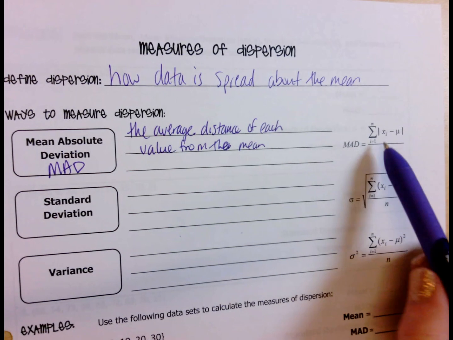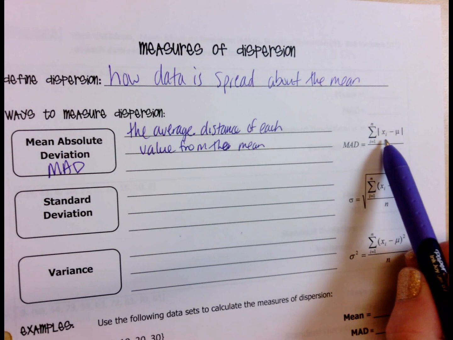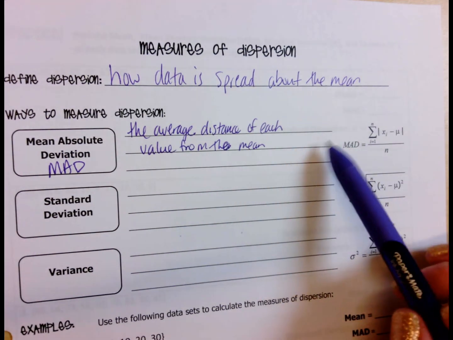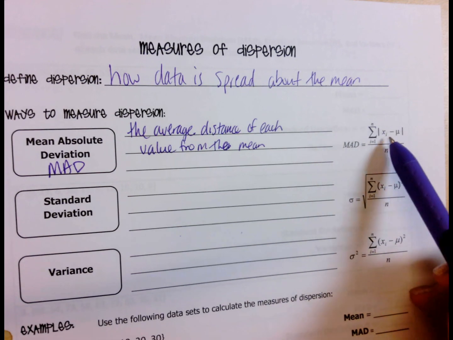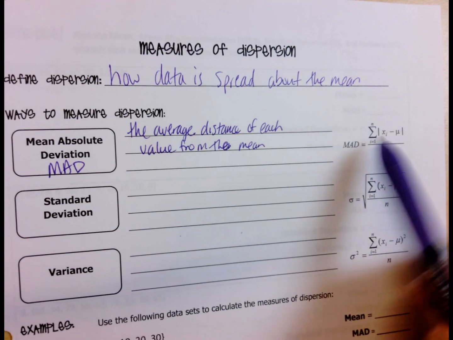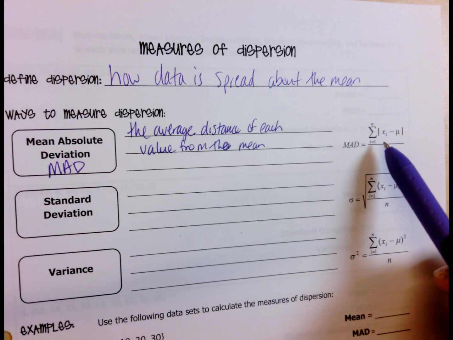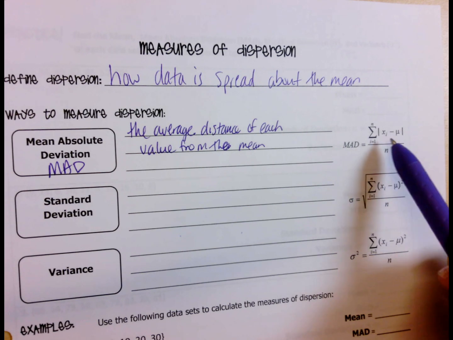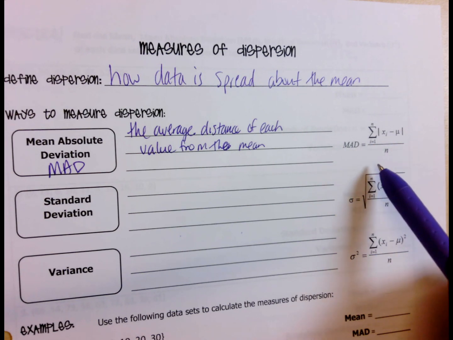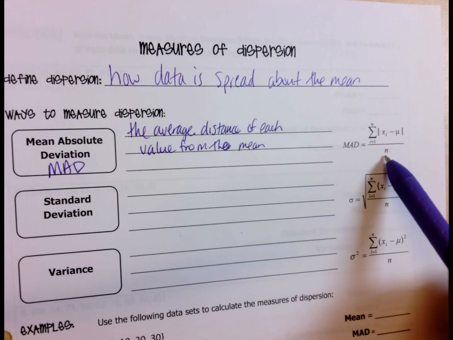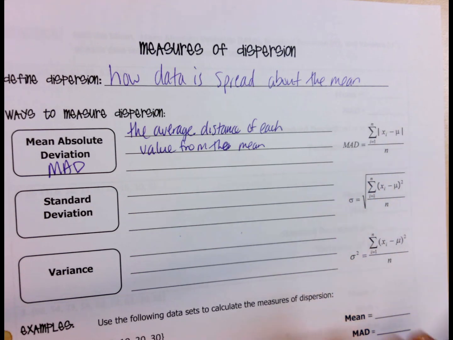Okay, and so what that means is we have to find the mean, the average of the set of data, and then we're going to take the absolute value, or the distance, of each of those points from that average, add it all together, and divide that by the number of points that you have. And this is the formula for it. And it's a very complicated looking formula, but the actual process is not that difficult, okay? And so I'll show you how to do that here in just a second.